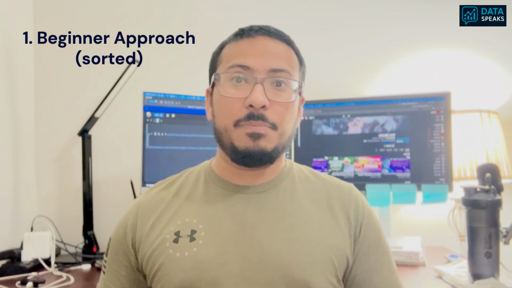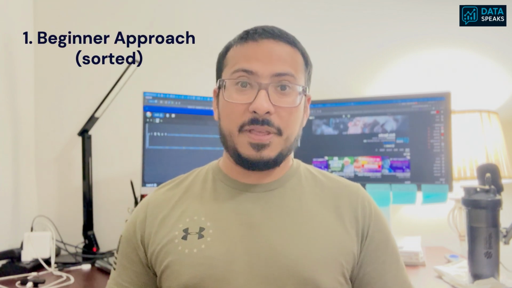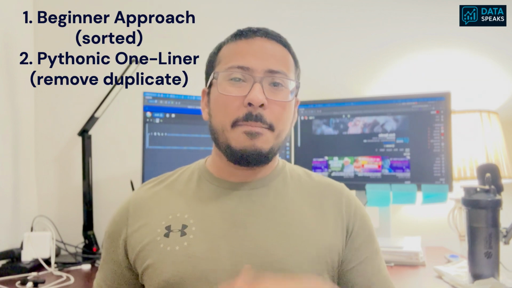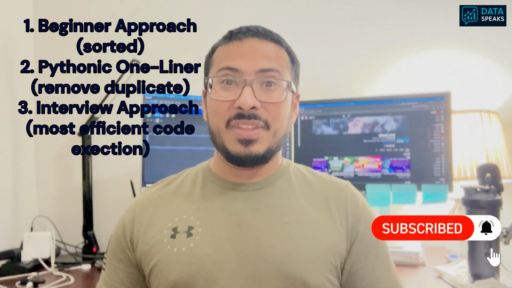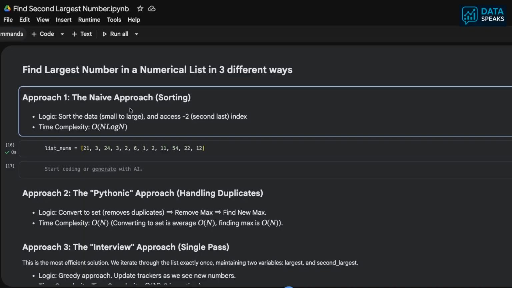First, an easy simple way using the sorted method. The second one is going to be a Pythonic one-liner. And the last one we're going to do is the interview way. Let's dive in. Let's begin with the naive approach, or sorting approach, which is also called the beginner approach.